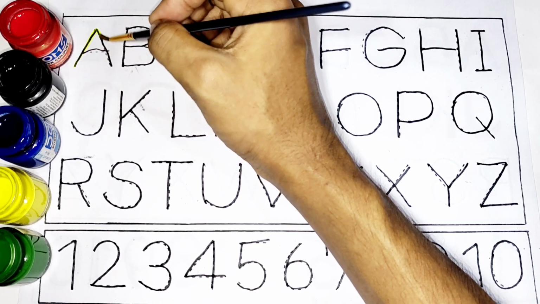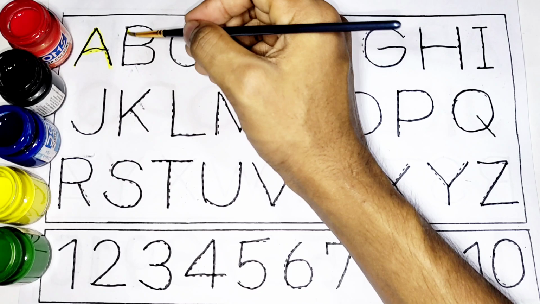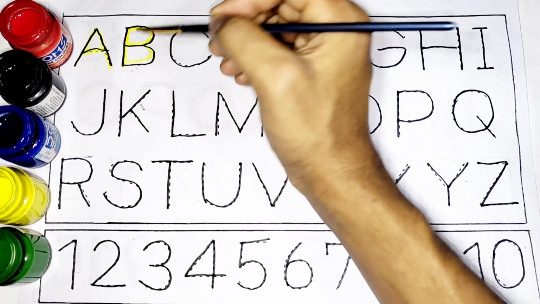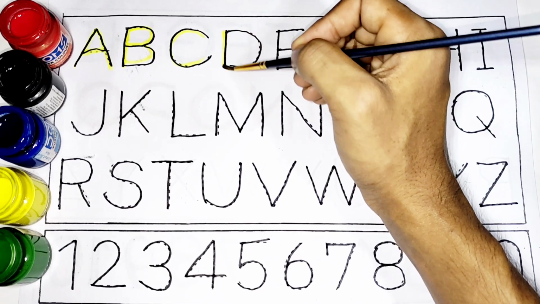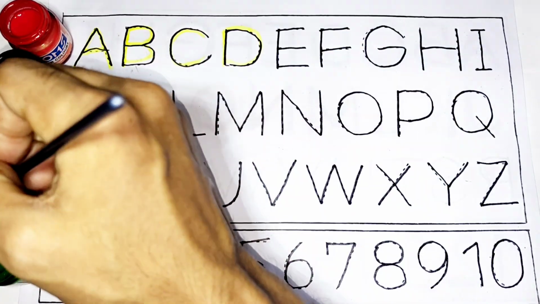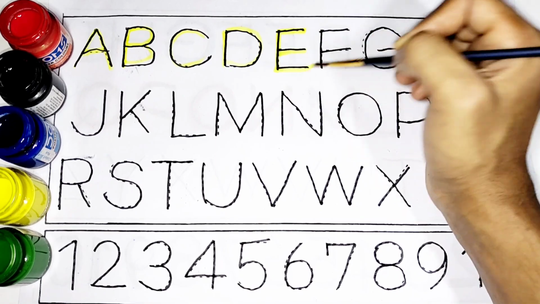First we are coloring the alphabet A for apple, A for ant. The next one is B for ball and B for bat. And the next one is C for cow, C for cat. The next one is D for dog, D for doll. The next one is E for egg, E for elephant.